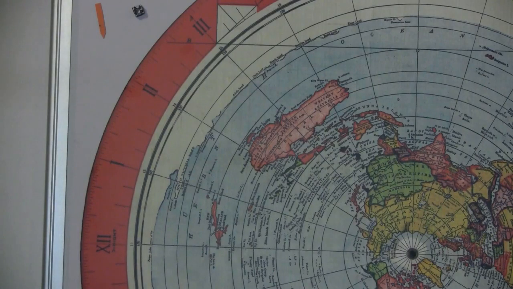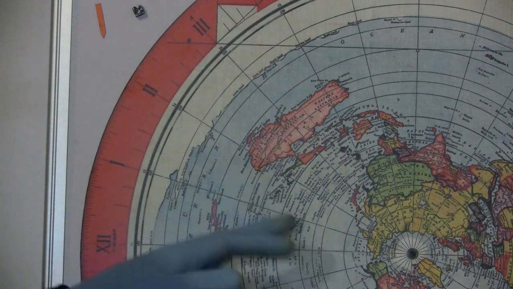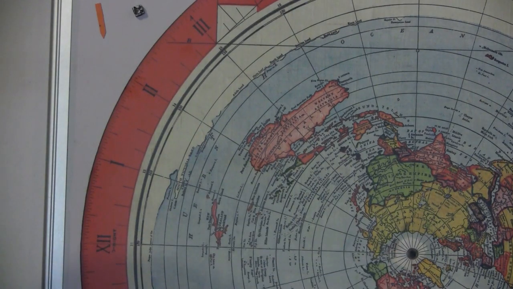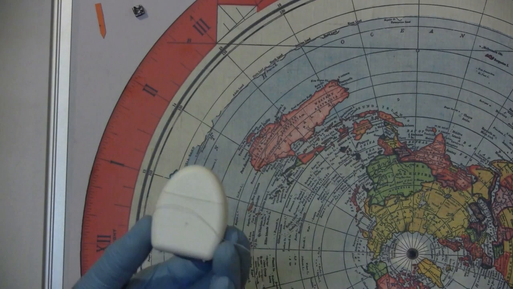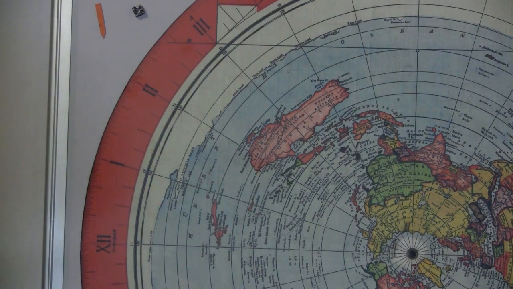Okay, so let's find our longitude coordinate for Sydney, and in this case you need a strong piece of string. I prefer to use dental floss. You can also use a piece of nylon.